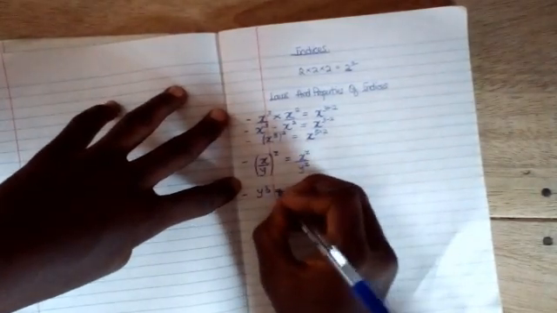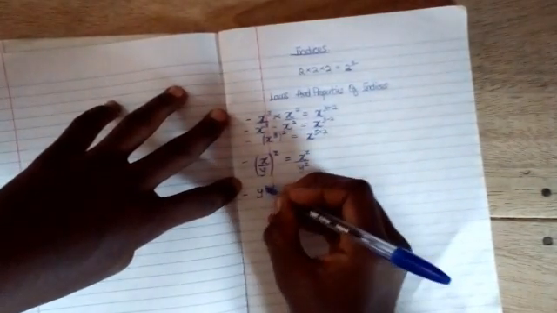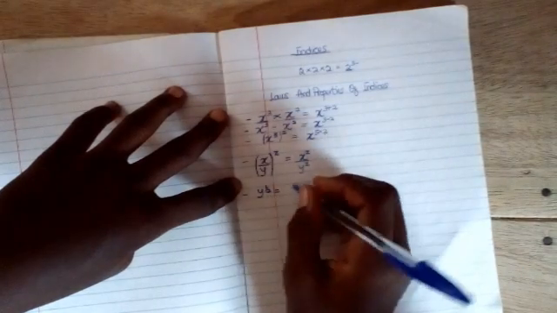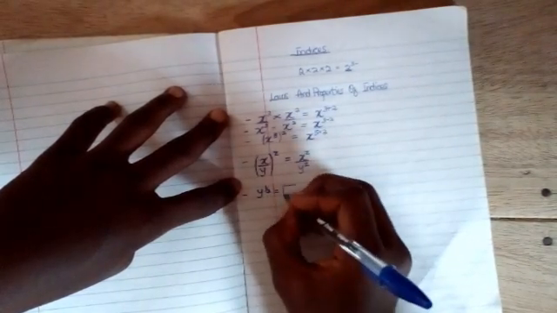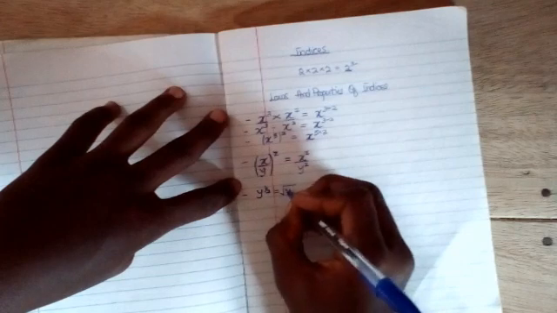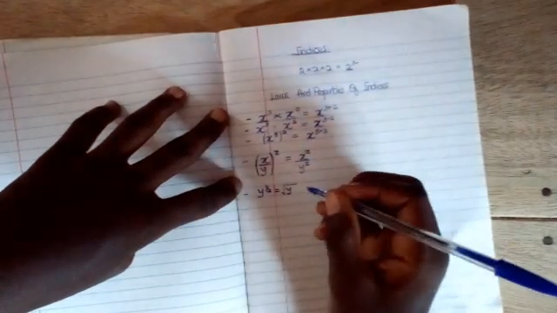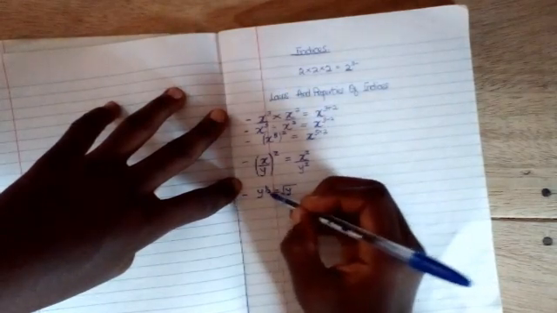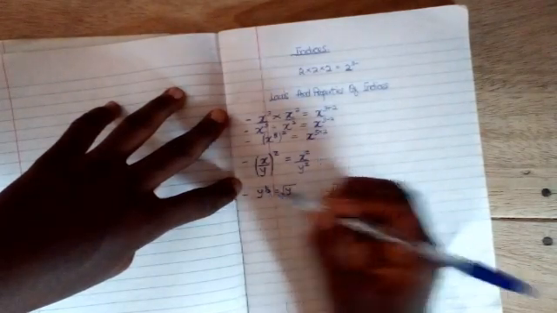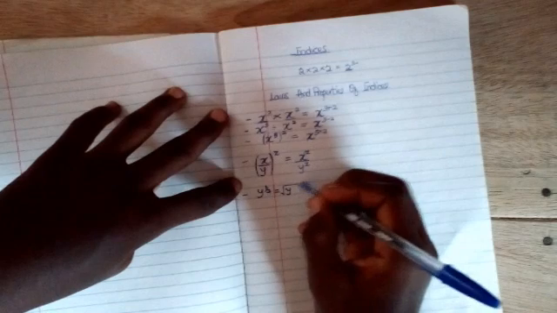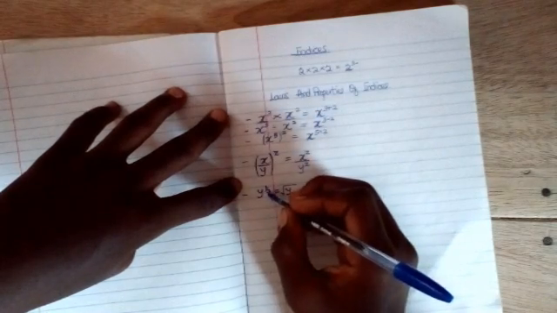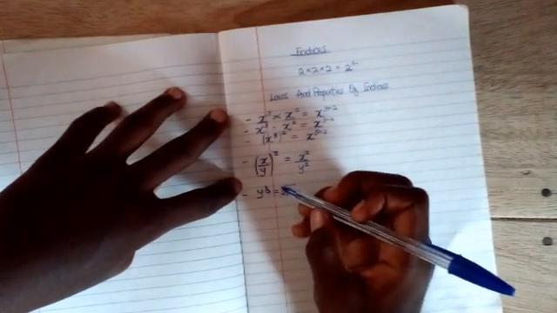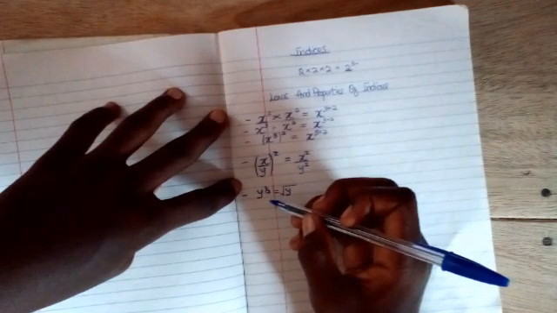Then they are saying it's equal to, because the exponent is half, the square root of the base. Since it is half, square root is used. But for 1 over 3, we would rather use the cubic root.